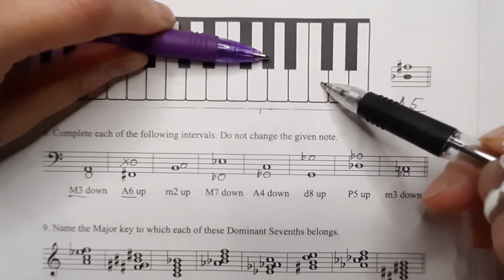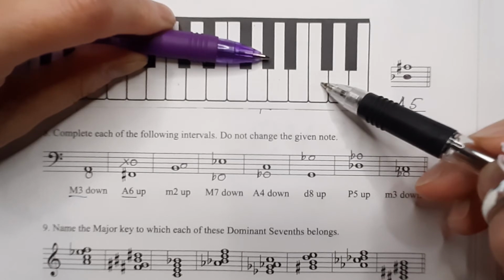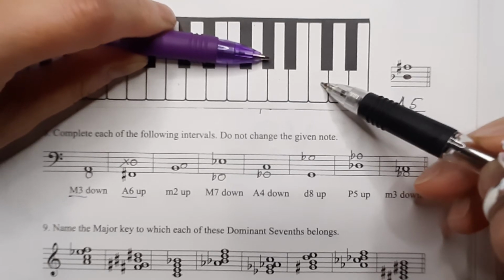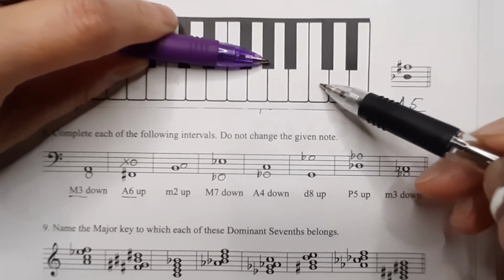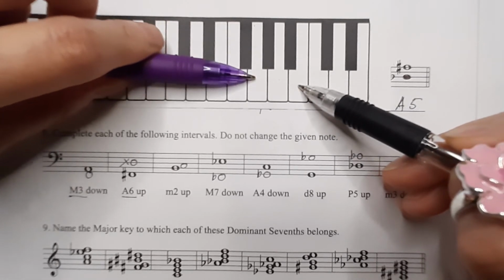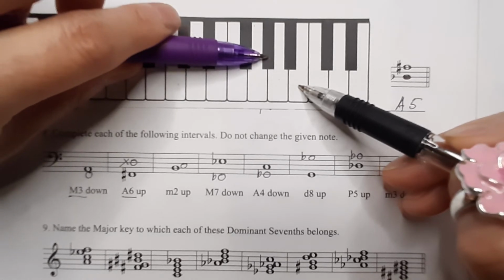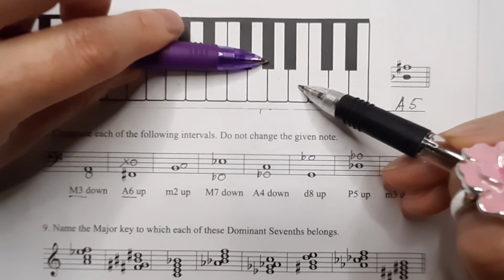If it's A flat, A, B, C. What do you call this? This is a major third, right? Now how do you make it a minor third? You cannot change this A. If it goes down, you have to go down one more, right? Then it's going to be A double flat, right? Am I saying the right thing?